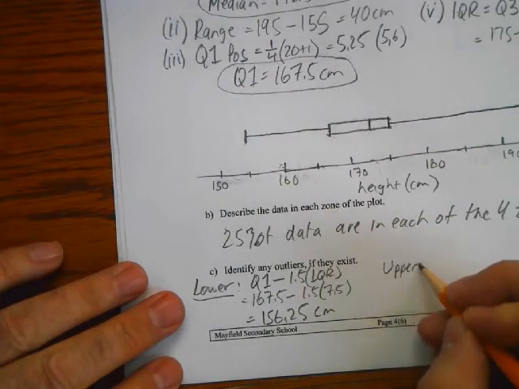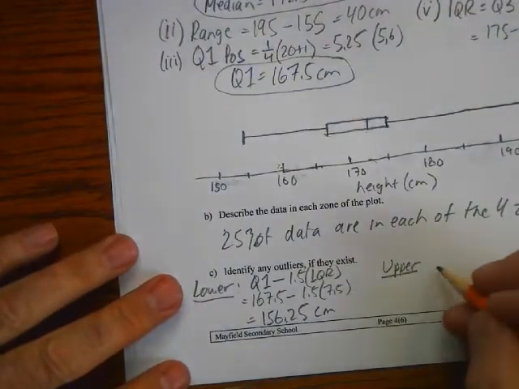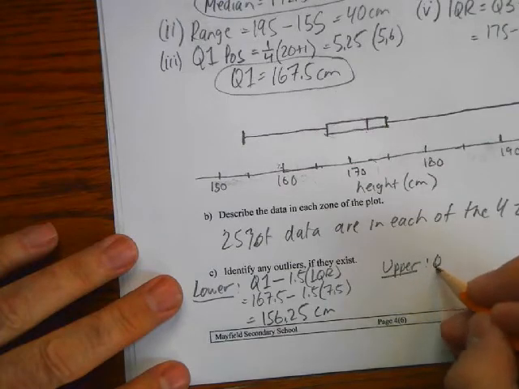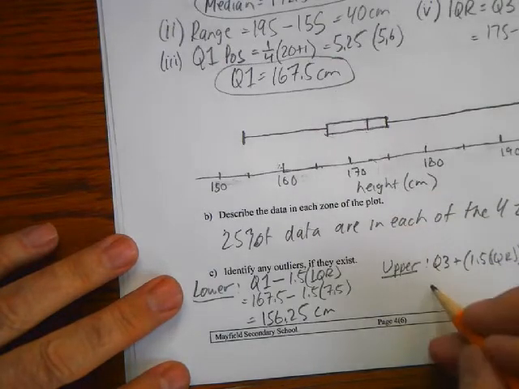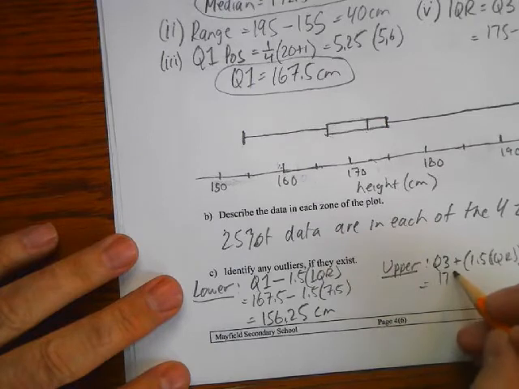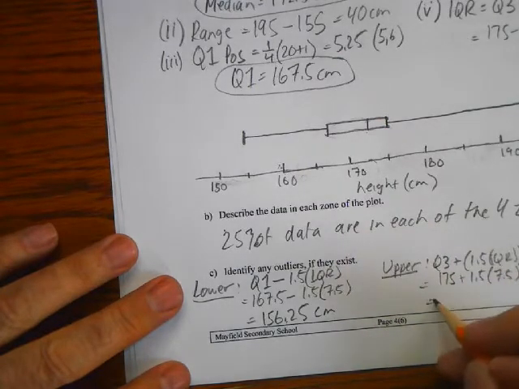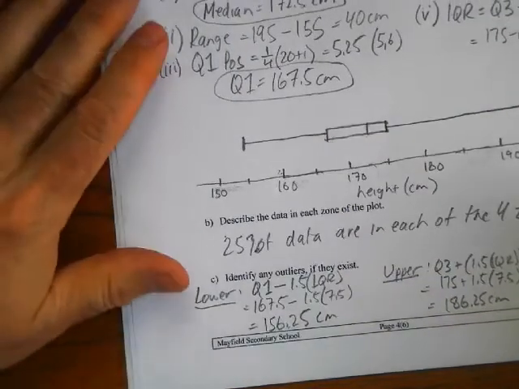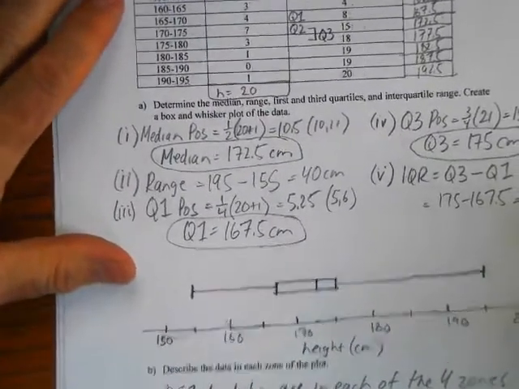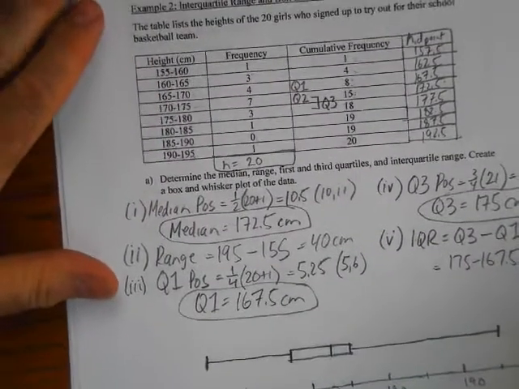So the upper value before it becomes considered to be an outlier is Q3 plus 1.5 times the IQR, and that's 175 plus 1.5 times 7.5. That works out to 186.25 centimeters. So now we can go back to our data. If we see anything smaller than this or larger than this, it will be considered to be an outlier.